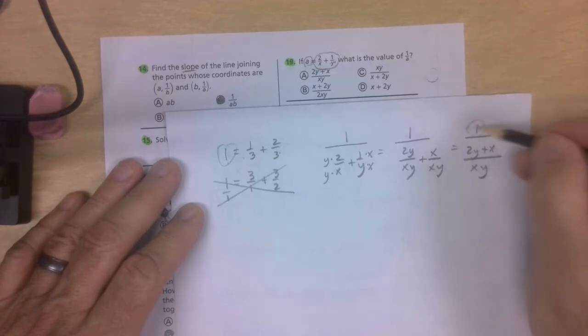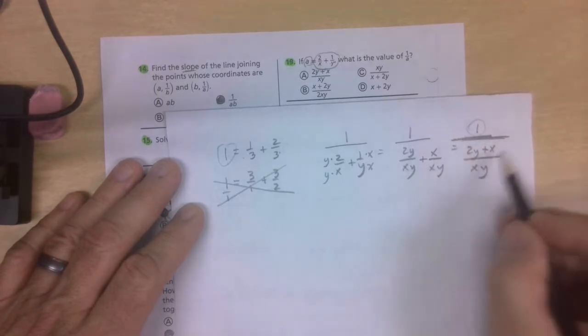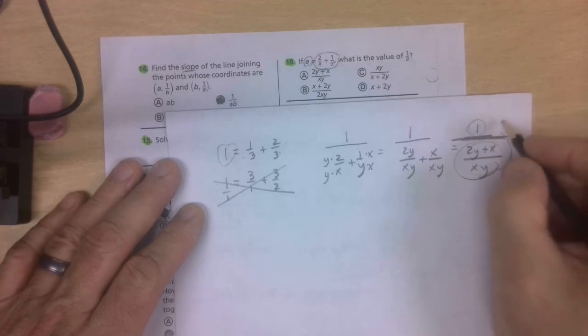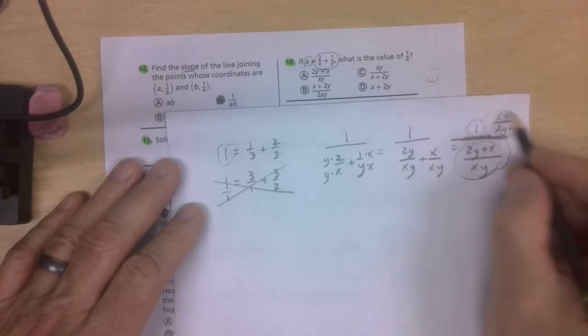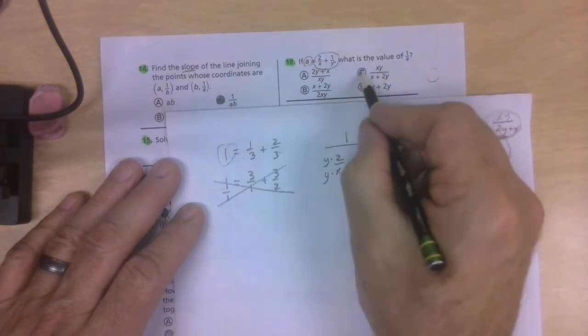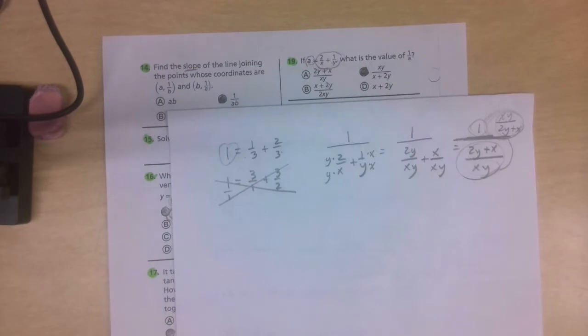Remember, if I have a fraction divided by another fraction, I take this, flip it, and multiply. So what's anything times 1? Itself. Where's that answer? Letter C.